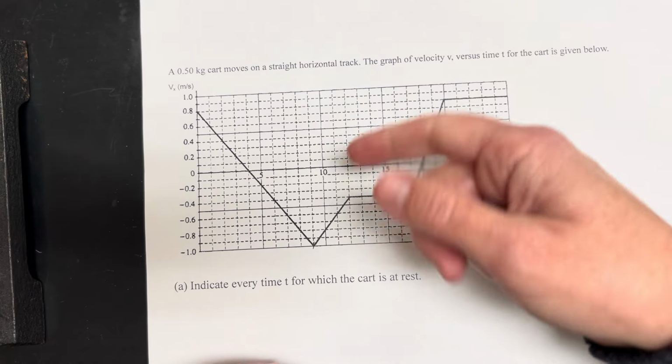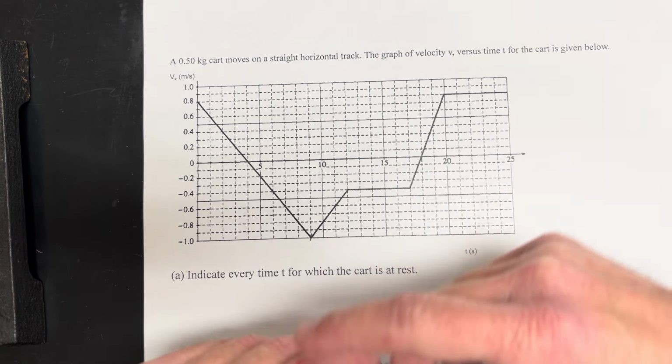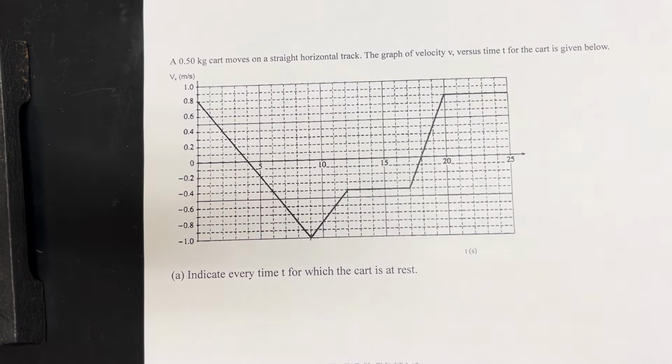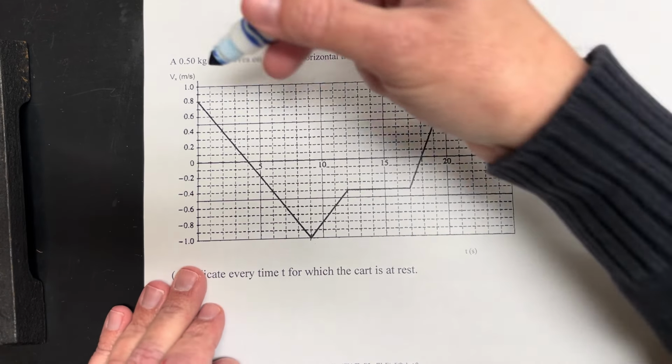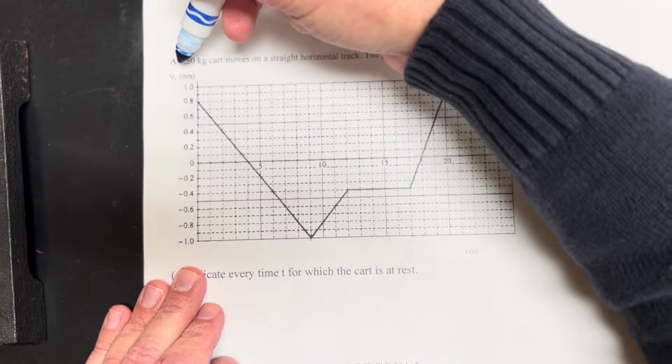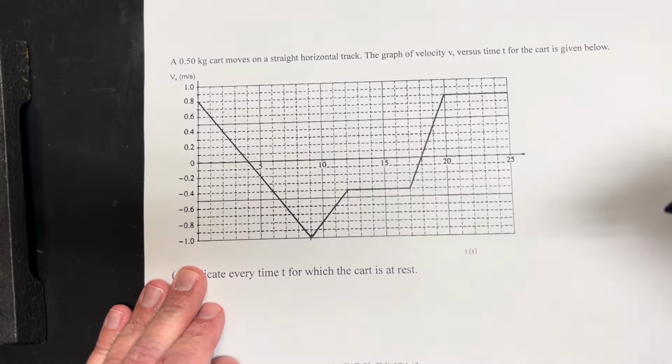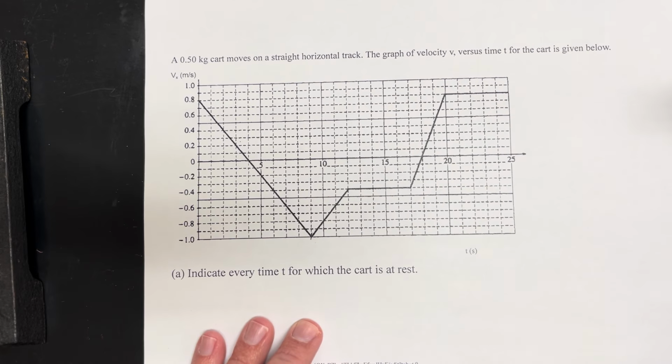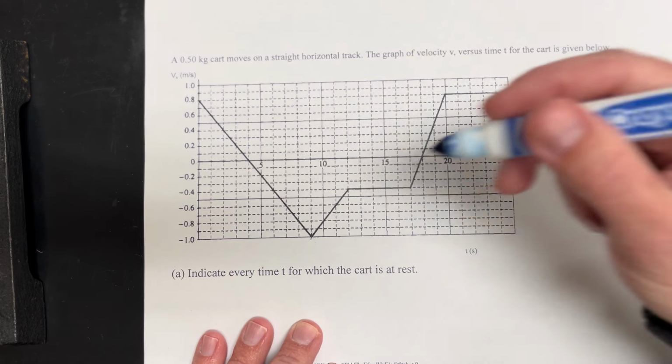Hey everybody, let's check out this one from 2000, I think it is, 2001 maybe. It's a good graphing one, a good Unit 1 problem here. So we got this cart on a horizontal track. We got a velocity versus time graph here. And the first thing they want is indicate every time for which the cart is at rest.